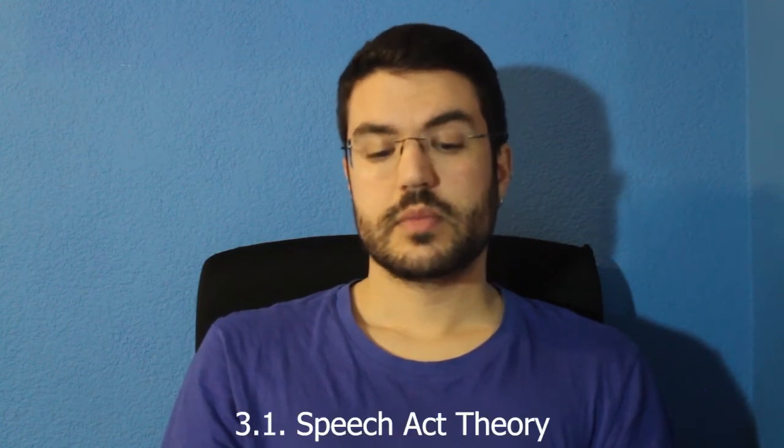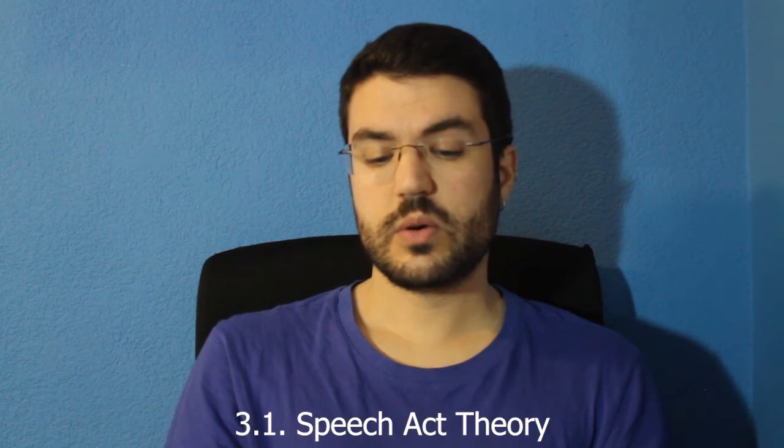Speech act theory. The speech act theory holds that all utterances perform specific actions through having specific forces. Austin distinguished between three types of speech acts, although they are usually performed simultaneously. So the first one is locutionary act, the act of saying something. Then there's the illocutionary act, the act in saying something, which is closely related to the communicative intention of the speaker, and perlocutionary act, the act as a result of saying something. It refers to the effects upon the feelings, thoughts, or actions of the audience.